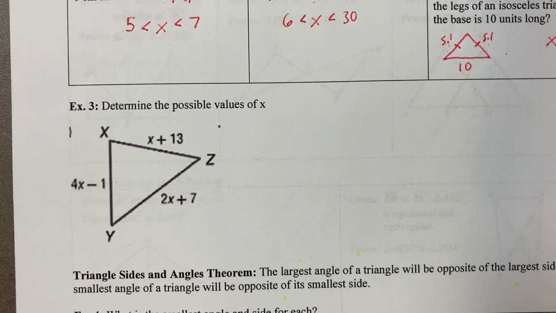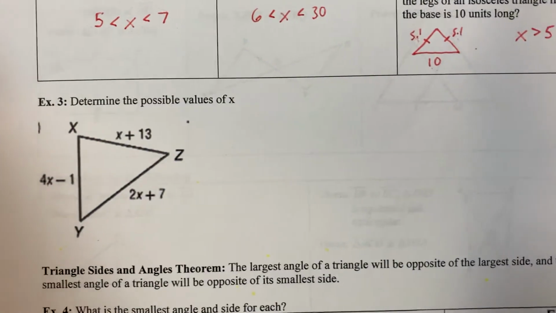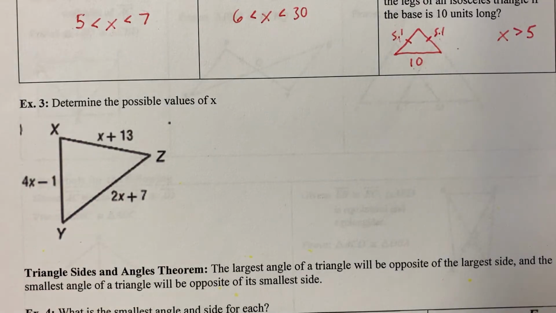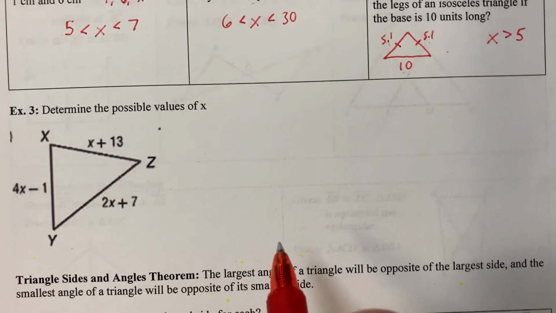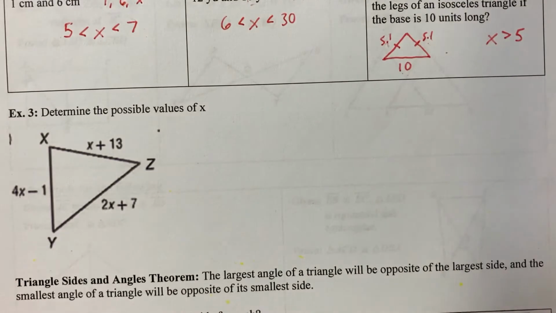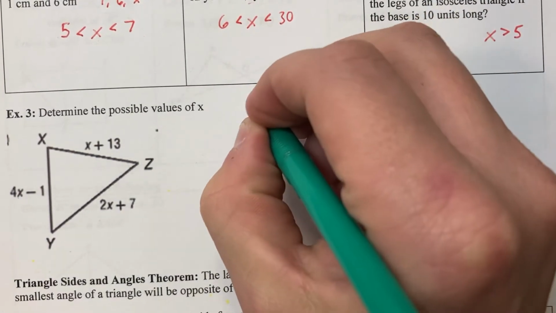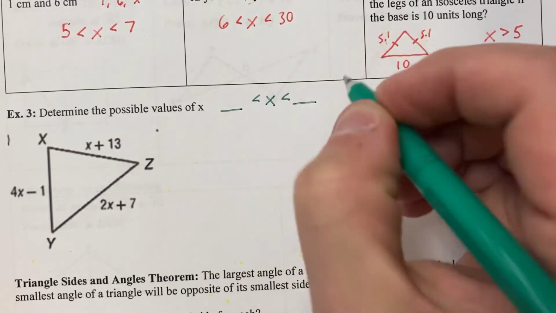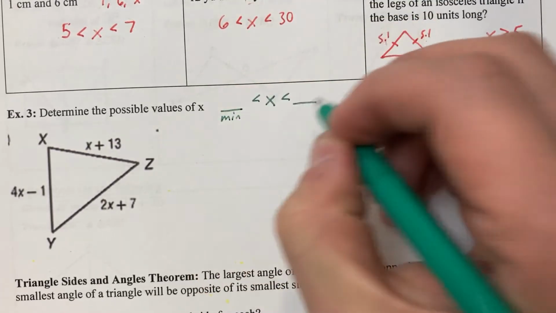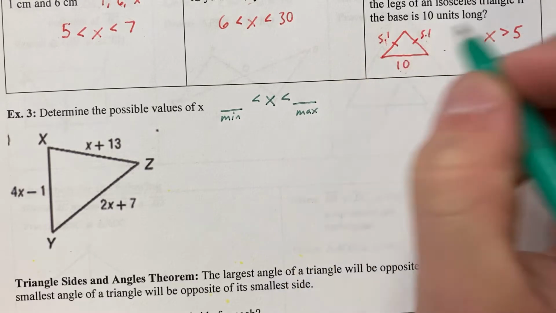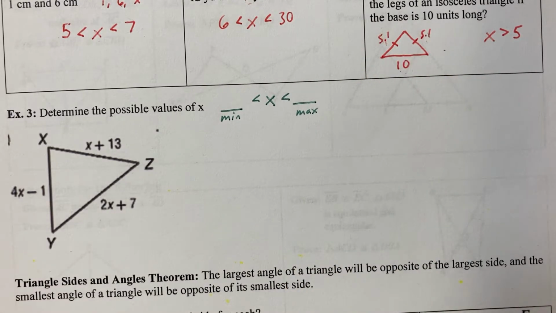All right, next one. This one is gonna be a tricky one. We're gonna use the same theorem. We're gonna solve, and the final answer is gonna look something like this. X is gonna have a minimum and a maximum so that we do not make a contradiction.